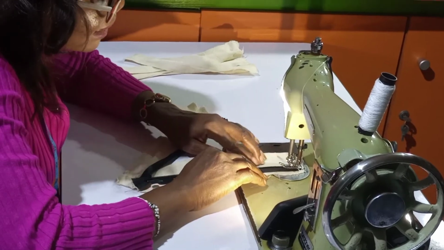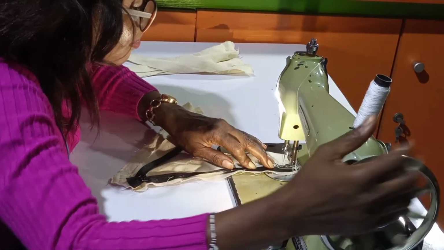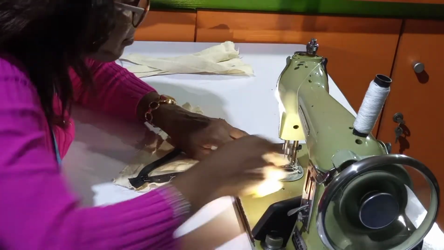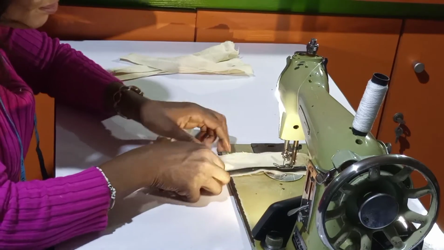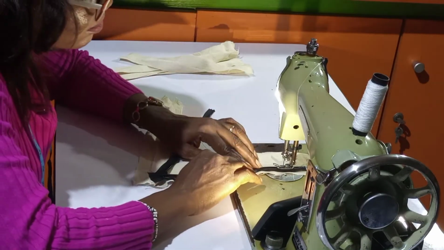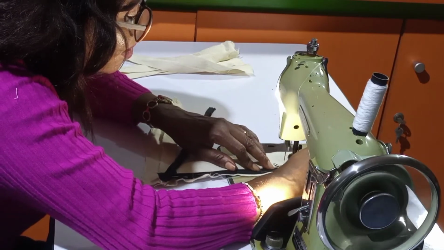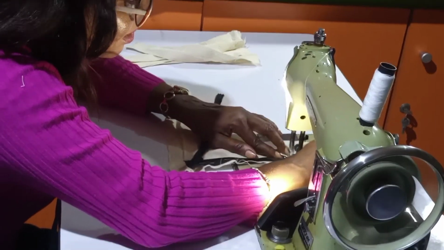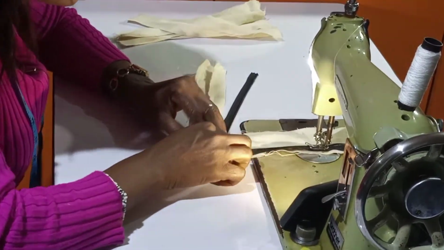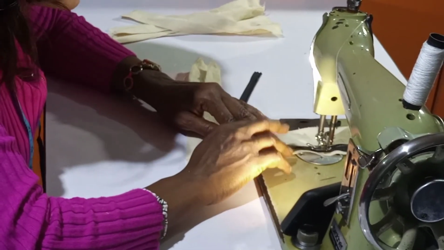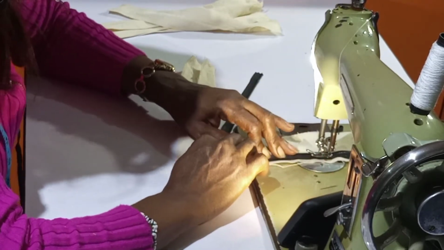Just go slow and steady, and as you are going, be unfolding the teeth gradually, and make sure that it is directly under the machine foot, the part that is closer to you.